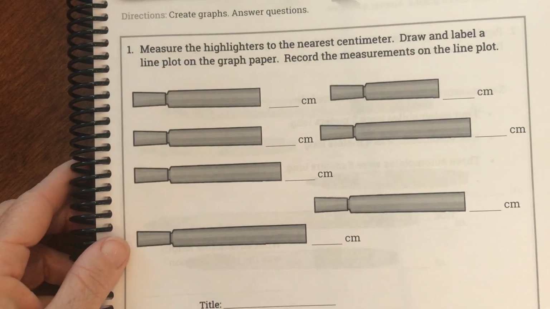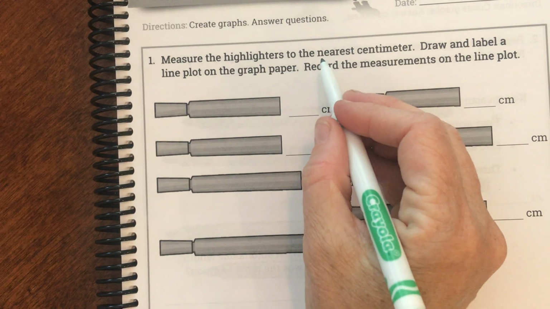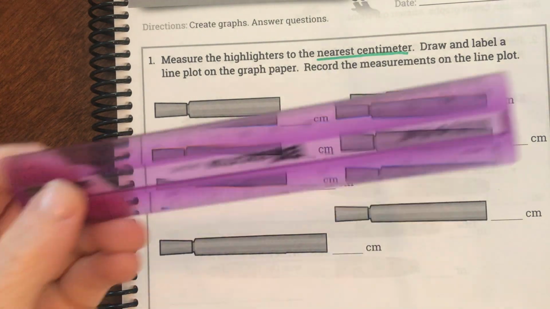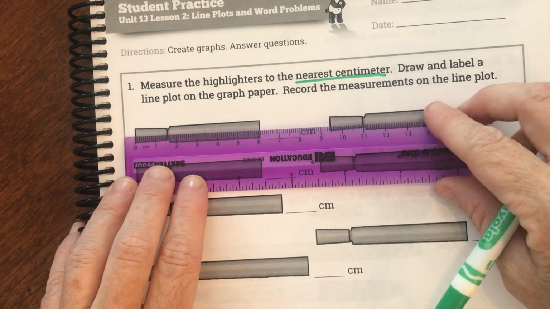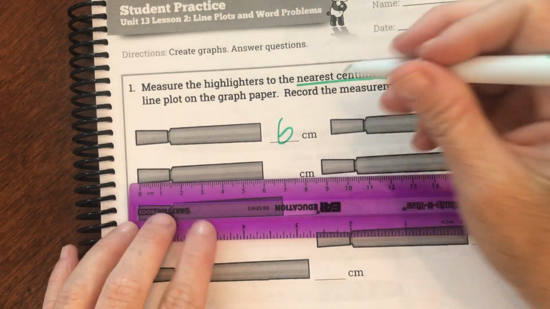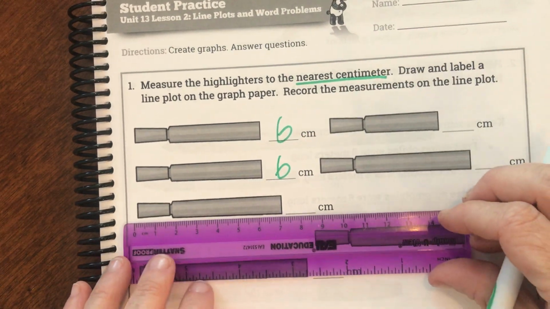All right, on page 255, you don't need a ruler. On page 256, it says measure the highlighters to the nearest centimeter. So I'm going to make sure I use my centimeter side, and I'm going to line it up correctly. The first one is 6. This one is also 6.